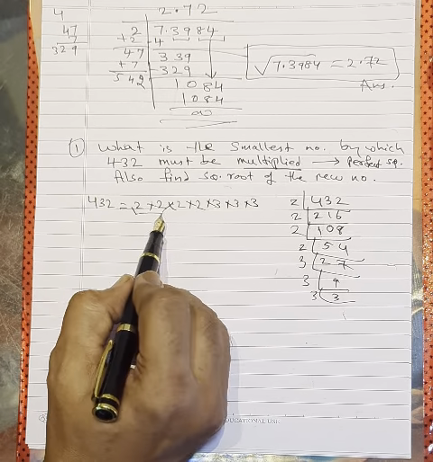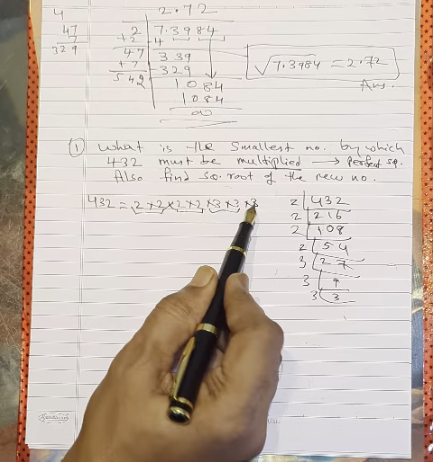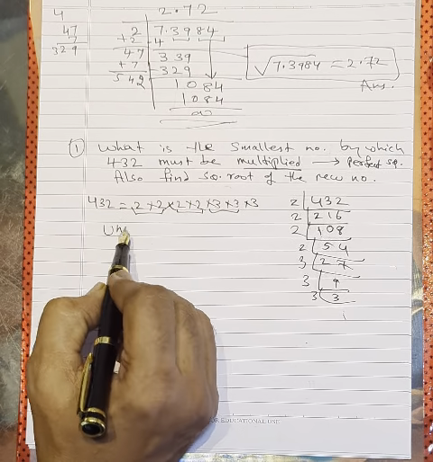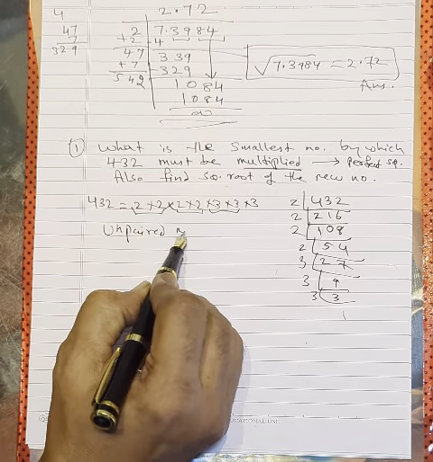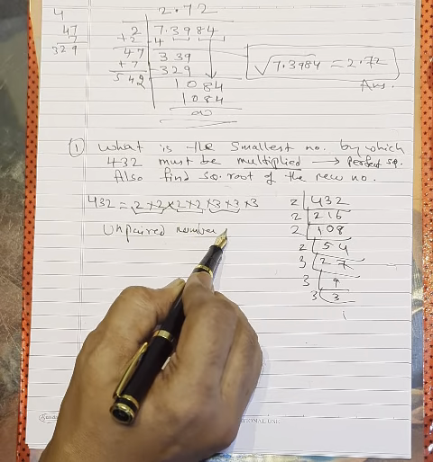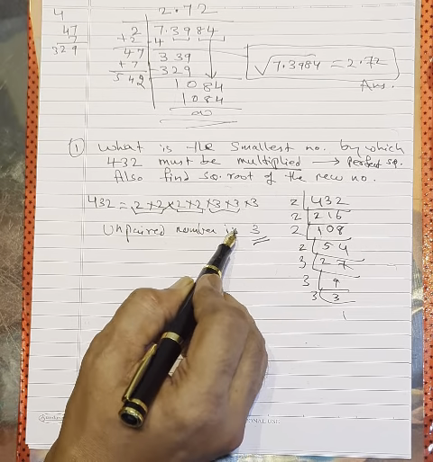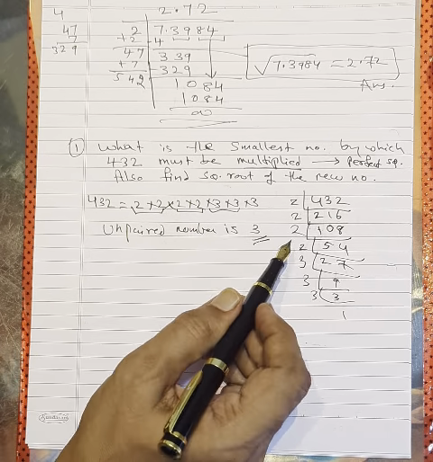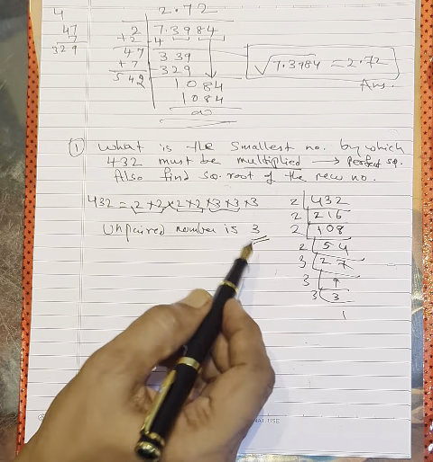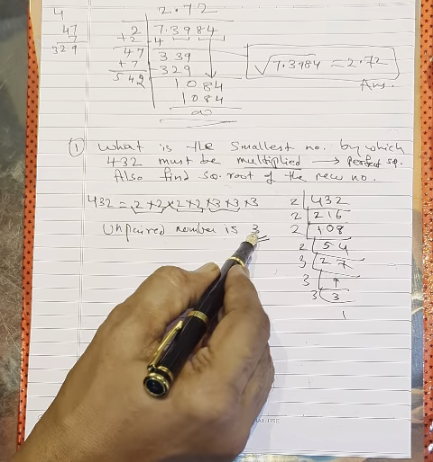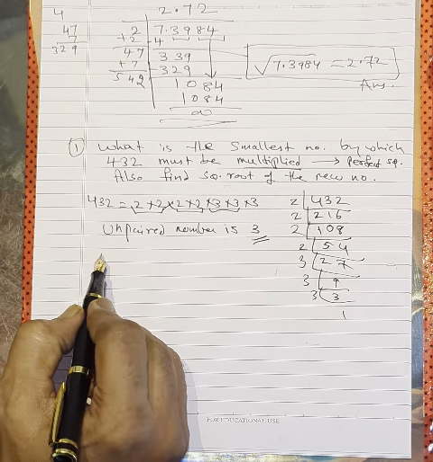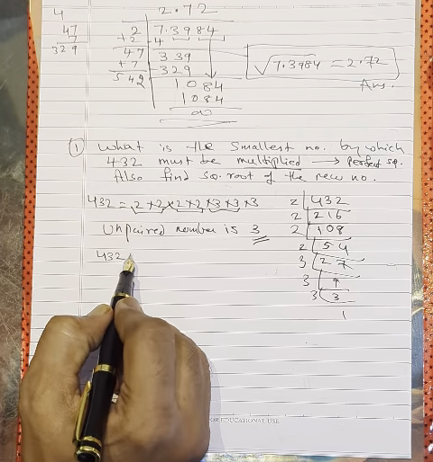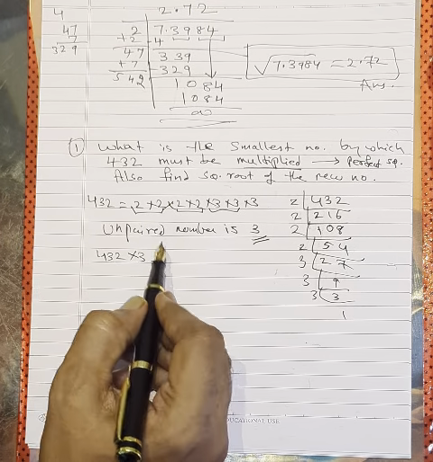Now pair it. 1 3 बच गया. So unpaired number is 3. This is your one part of the answer. You are getting half the mark of the question. Okay, 2 marks का है तो 1 mark मिल गया. Now second. Now smallest number को हम multiply करना है 432 से. 432 multiplied by 3.